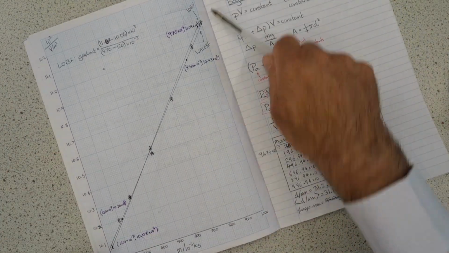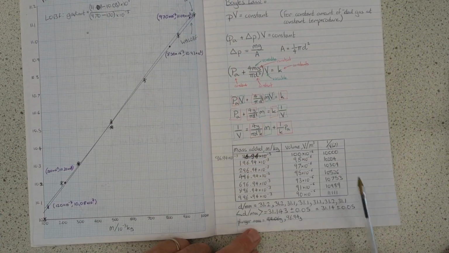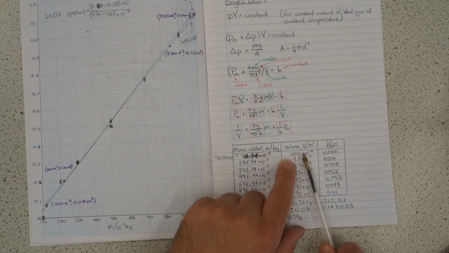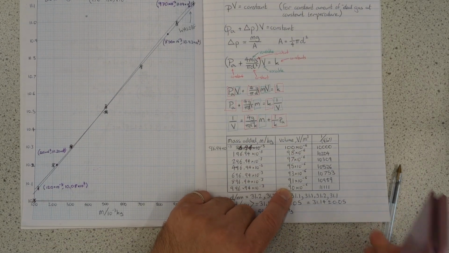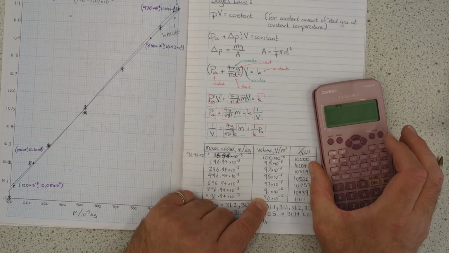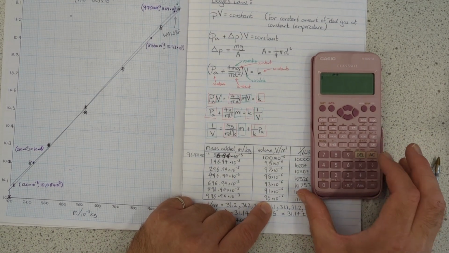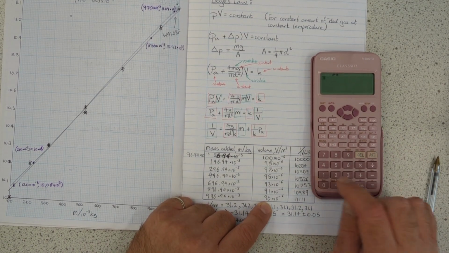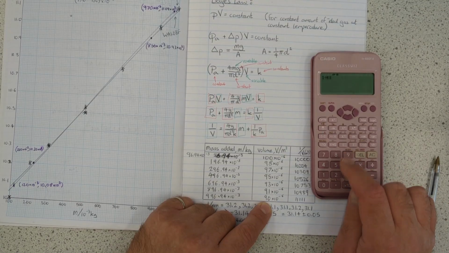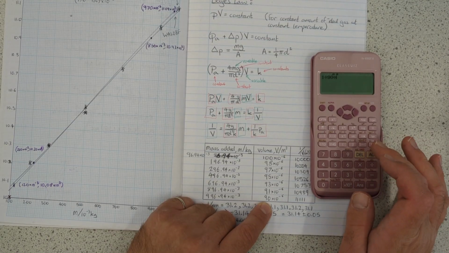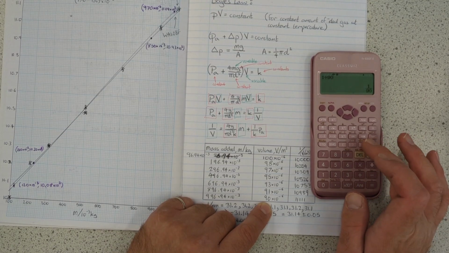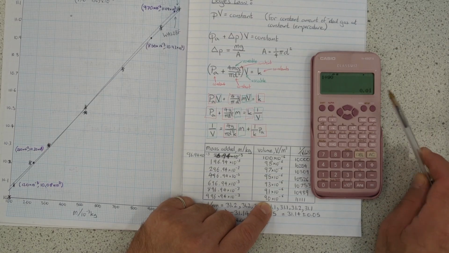Then I did my line of best fit. Then I thought, right, error bars. I know that each of these was give or take 1 cubic centimeter, 1 milliliter. So I took the worst case one, which is this one. I said, okay, 1 milliliter divided by the 90 milliliters gave me 0.01.